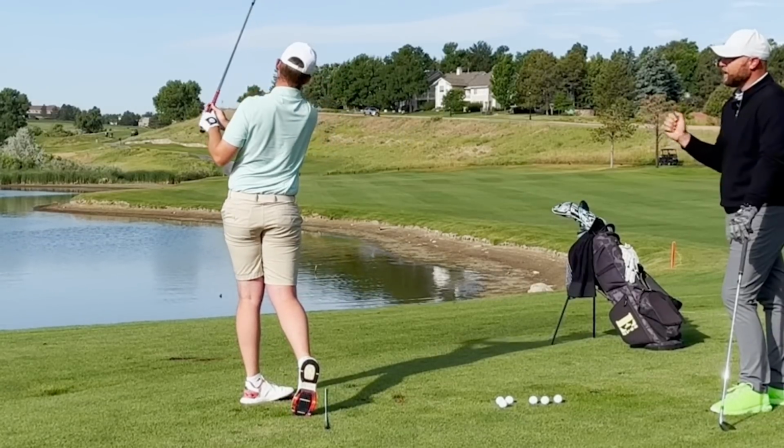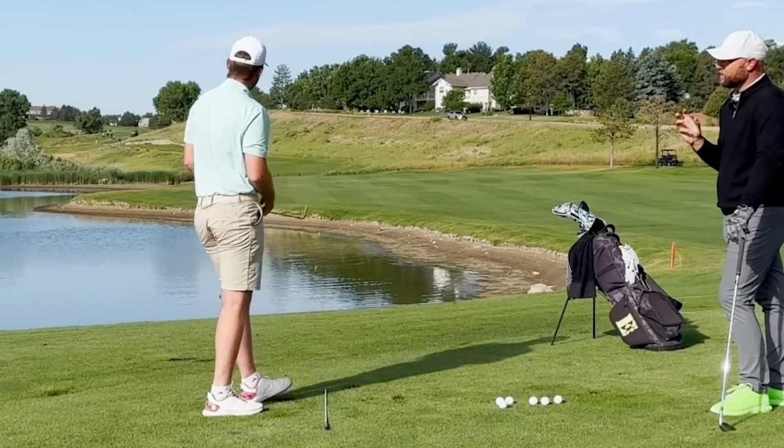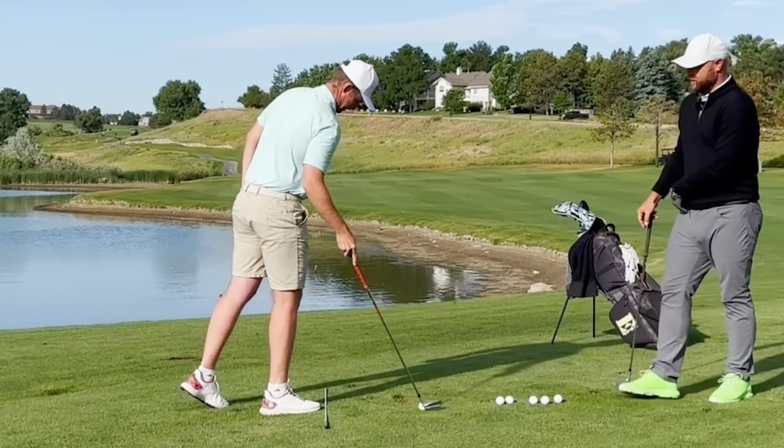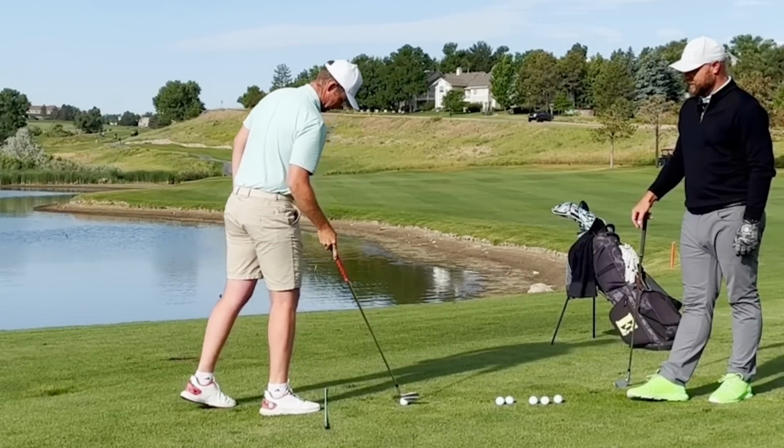Very cool. Now, if you thin it, like that was no good, we just need to drop the pelvis just a little bit more to support that spiraling action. Didn't allow a lot of time there to drop the pelvis for sure. Yep.